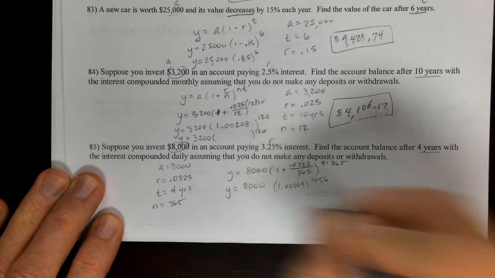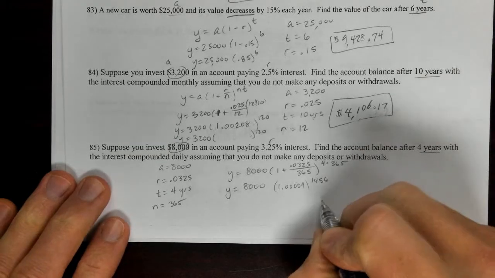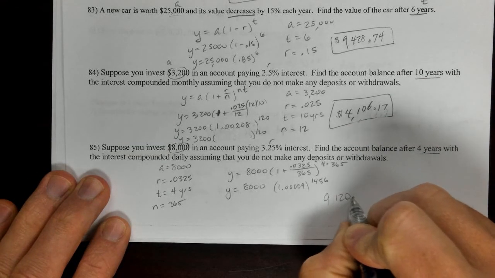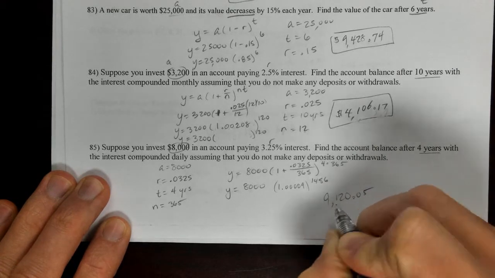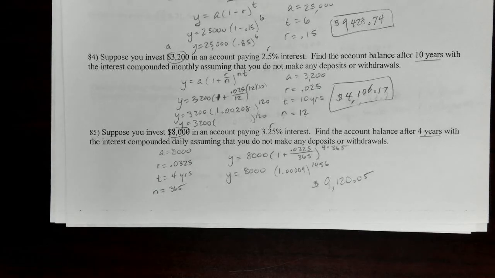So here is your equation: 1.00009 raised to the 1456, and then times my initial 8,000. So we get 9,120.05. So $9,120.05 after 4 years.